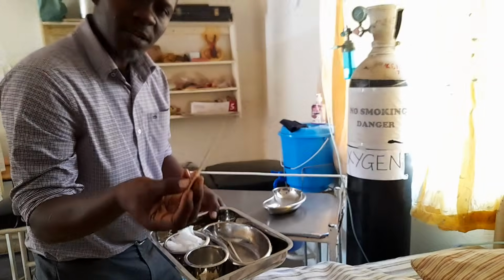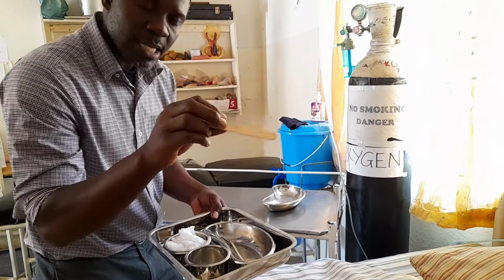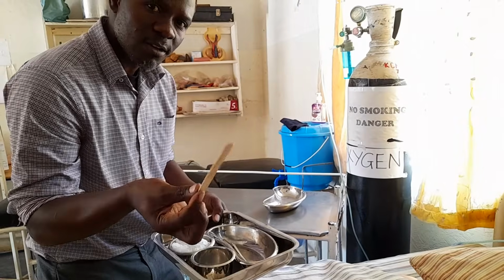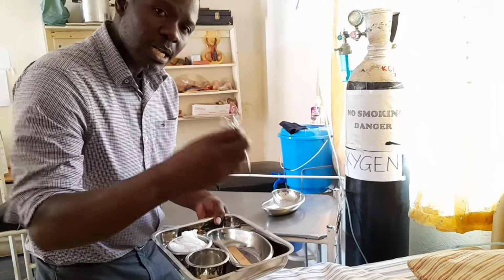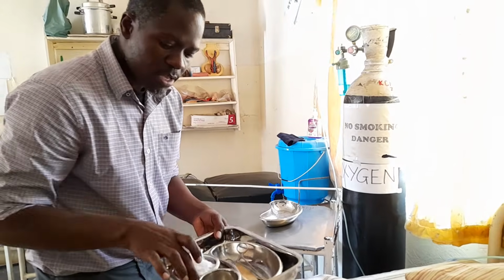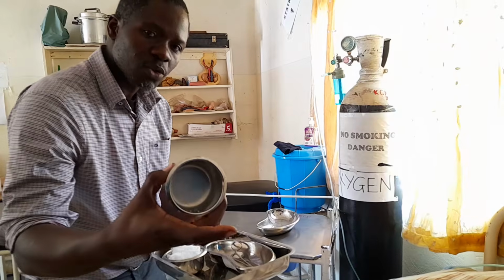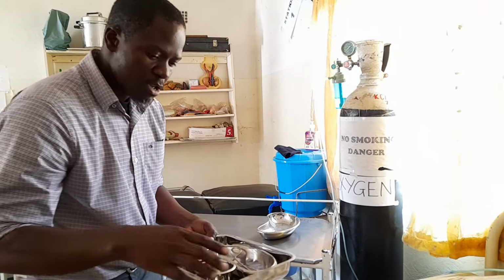Then I have a spatula, which I'm going to dress to act as a bite block or just use for cleaning. In this case, I'm going to use a spatula as a bite block. Then for cleaning, we'll use a forceps, which will be padded as well. Then here is gauze in this gallipot, and this is empty. We're going to put sodium bicarbonate. So let's proceed.